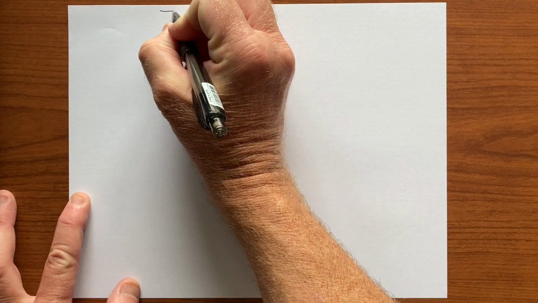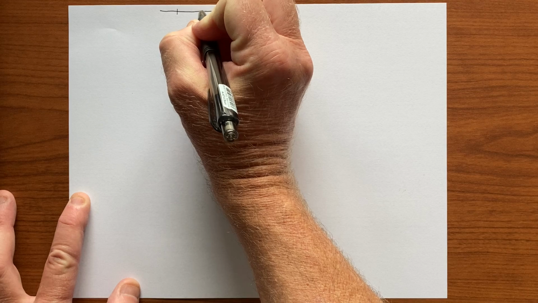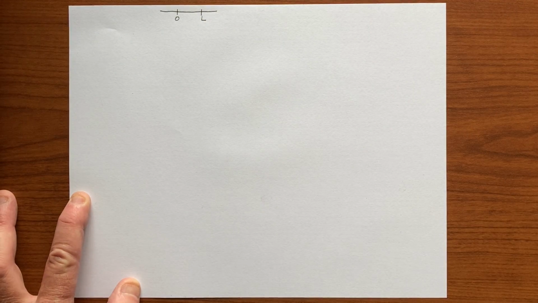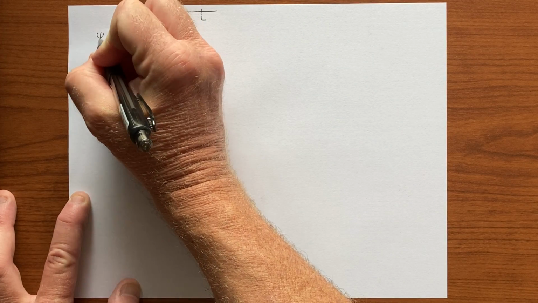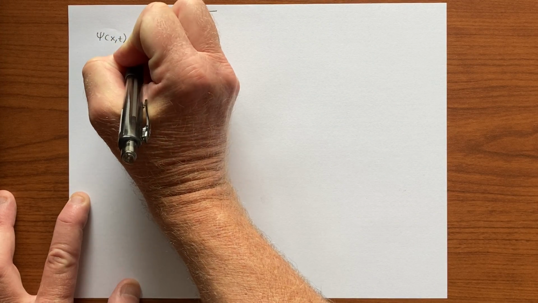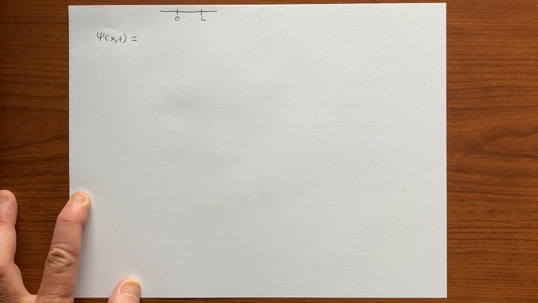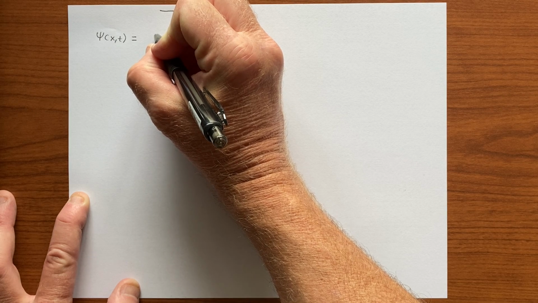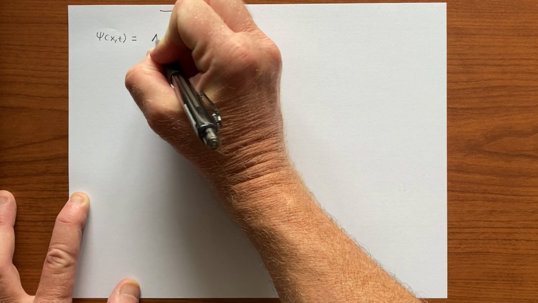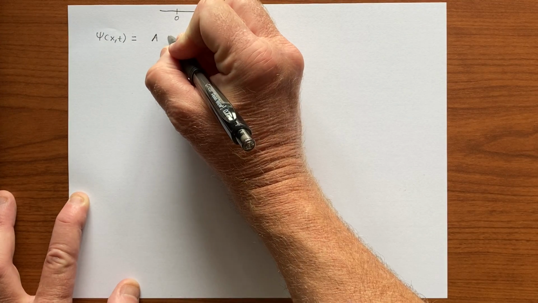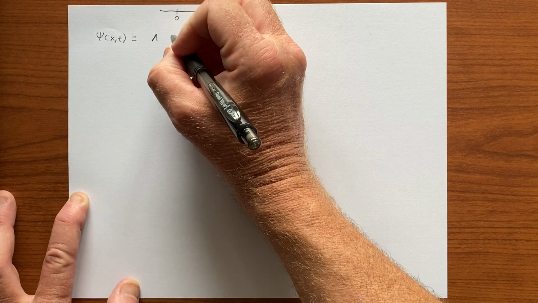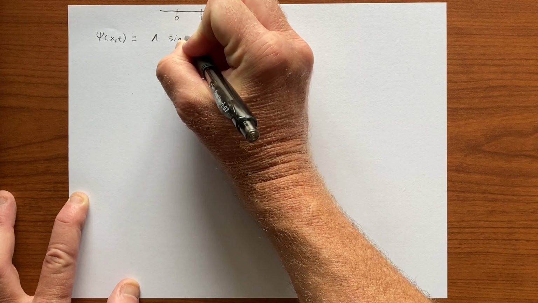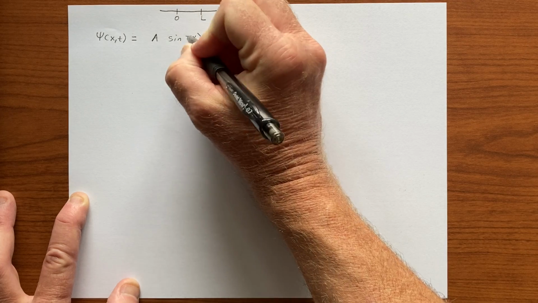So let's say that we have the particle that is forced to live between x equals 0 and x equals L, and that it is in a state given by the following wave function. Let's just maybe for the time being ignore the exact value of A. We can easily figure out what that is, but that's not our focus now.